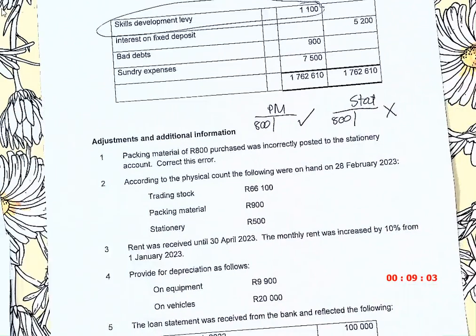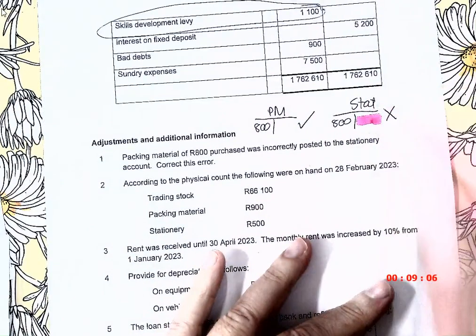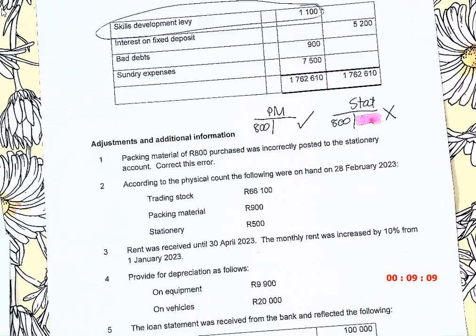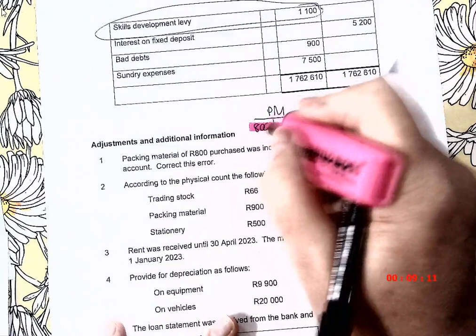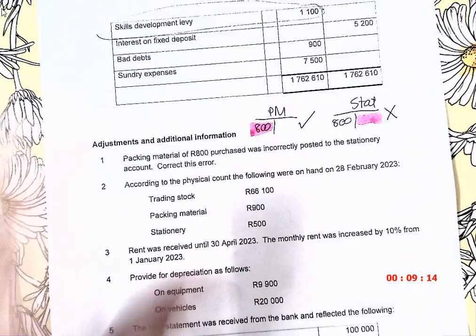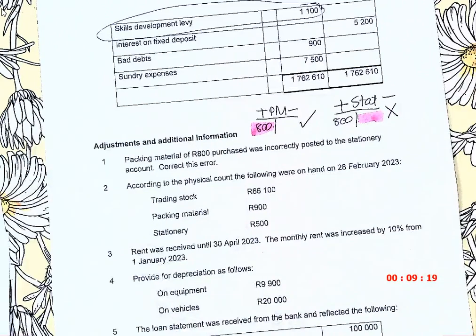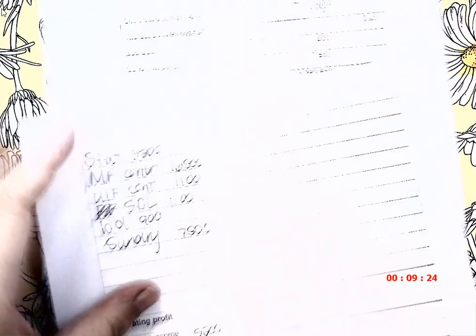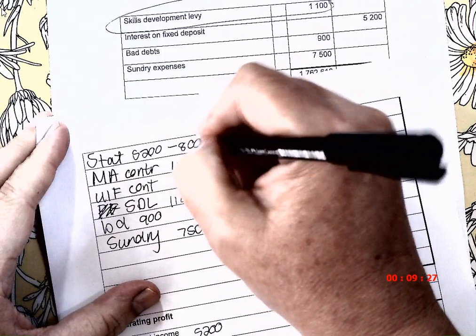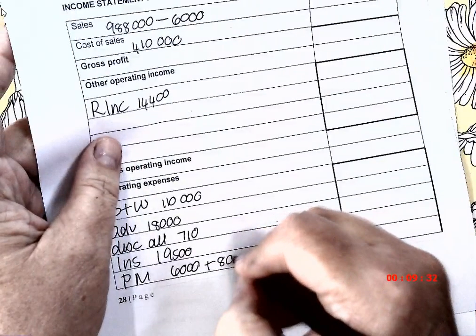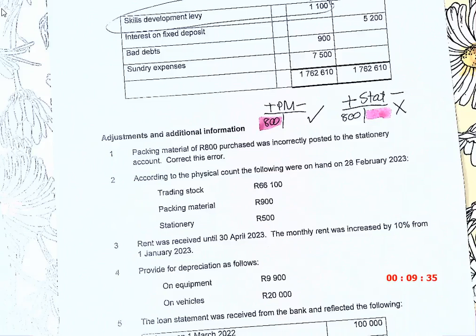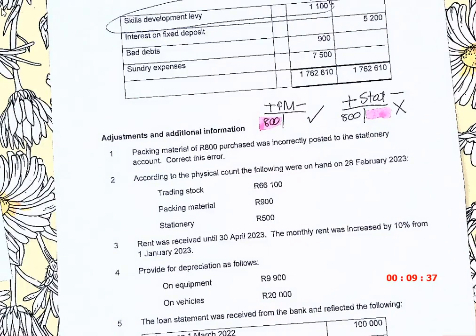So I'm going to take it out of the wrong one so that it becomes a 0. I cancel, and I'm going to put it into the right one. Now we know both are expenses. So if it's expenses, it means my stationery is going to minus with 800, and my packing material is going to plus with 800. And this transaction doesn't influence my balance sheet at all.